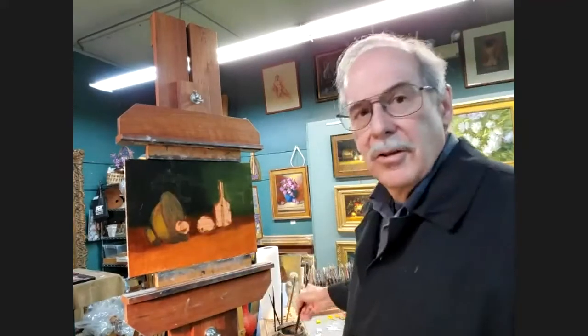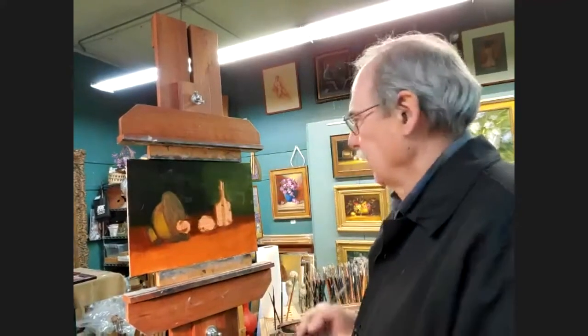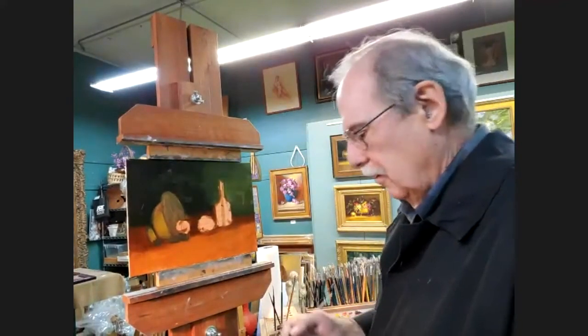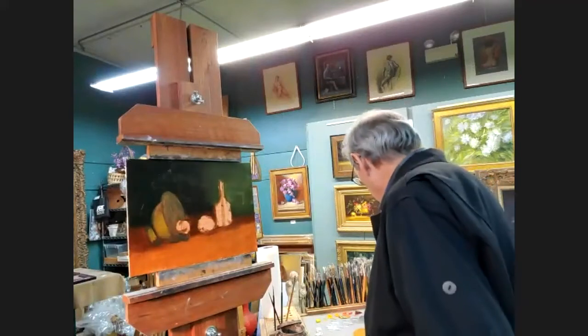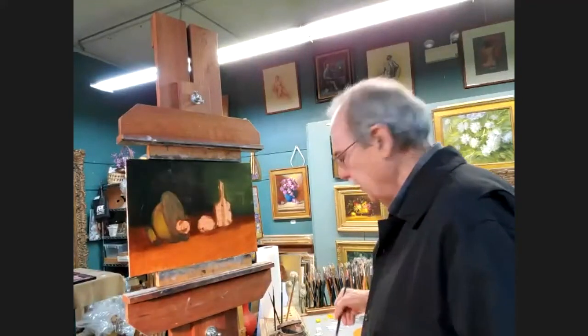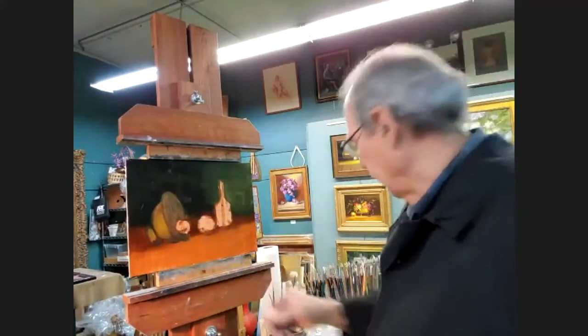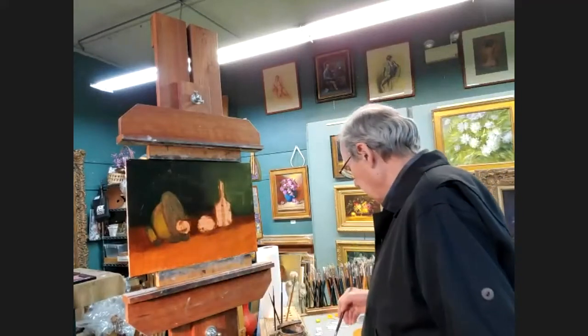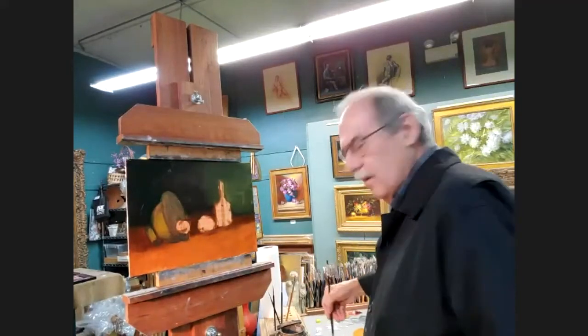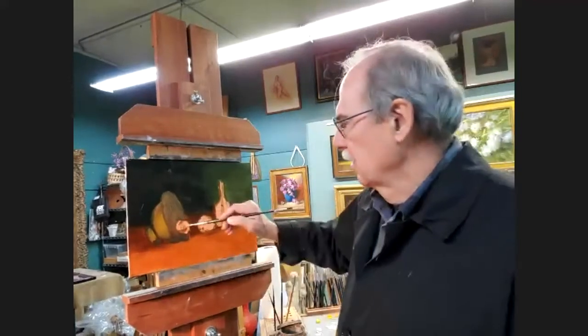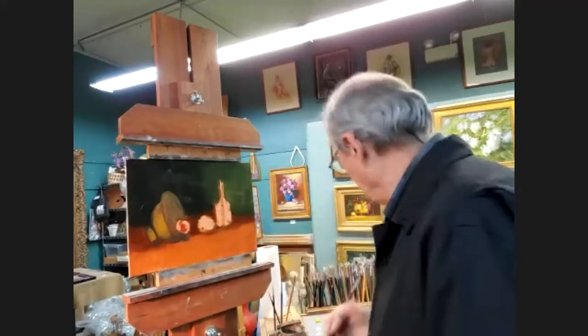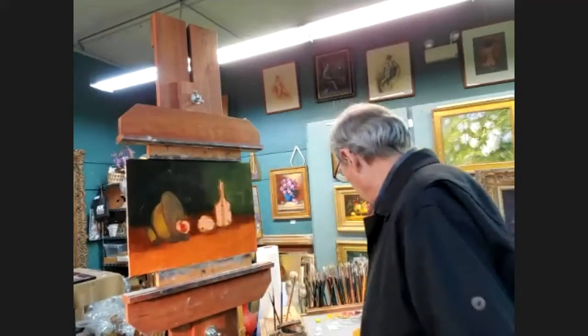To get that started. Okay, let's look at the red. I'm going to take a medium red for this apple here. You know, these grays I had, I'm going to put a little bit of gray in, about the same value.